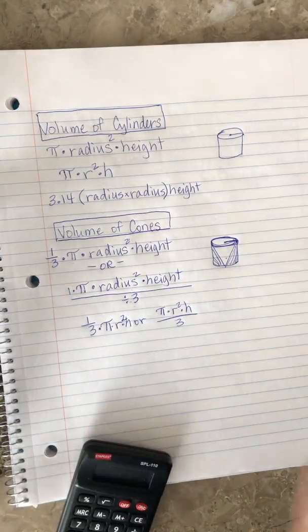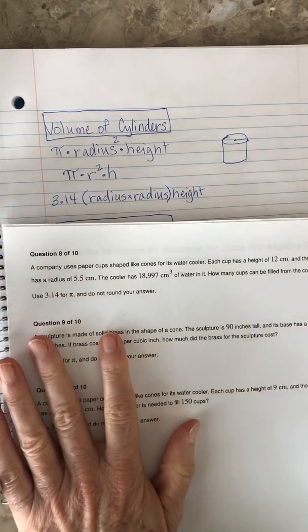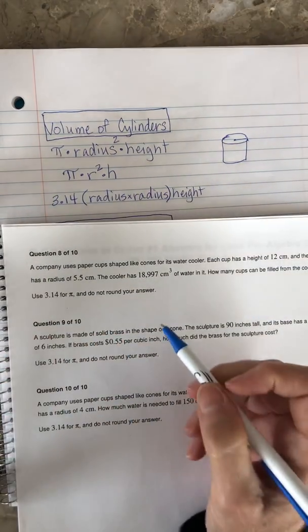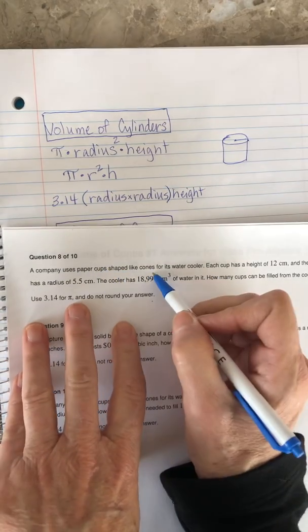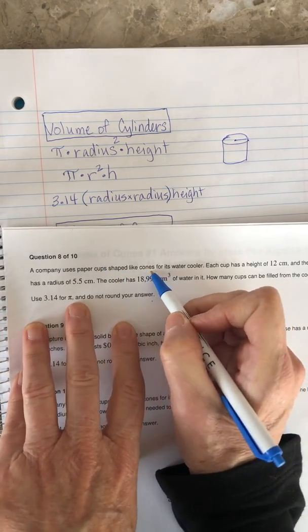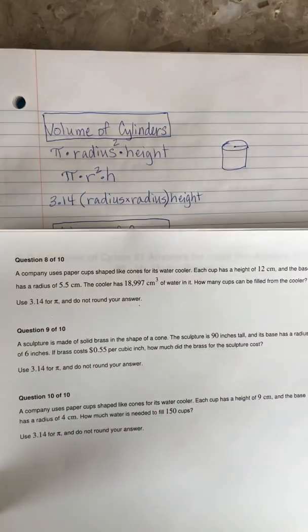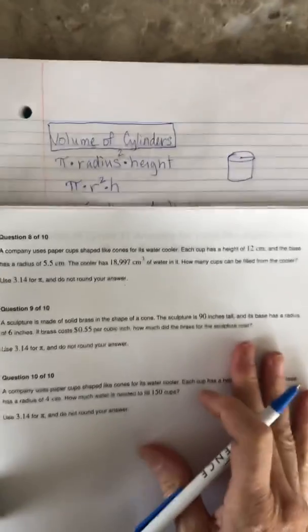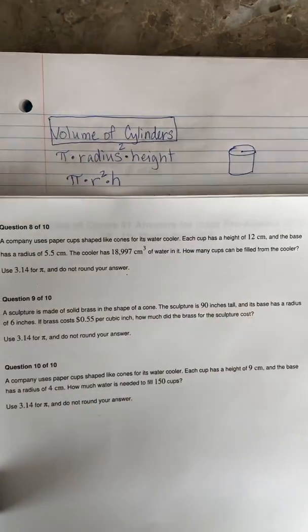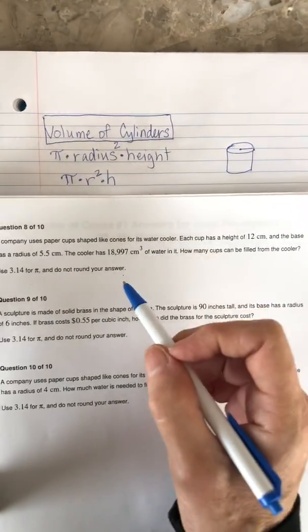Dang it. See, I started talking too much. Number 8. I'm just going to set it up, and then I'll give you the answer, and then you can work on yours. Okay, paper cups. Oh, cool. Shaped like cones. And this one turned out even longer than the last one. I'm just messing around too much, I think.